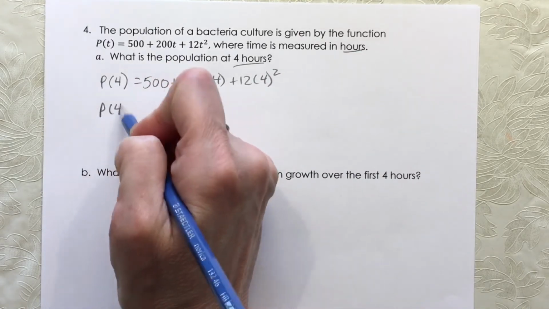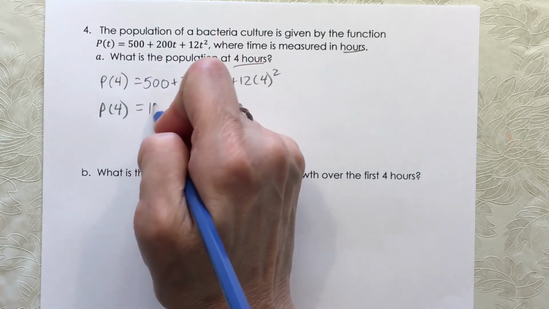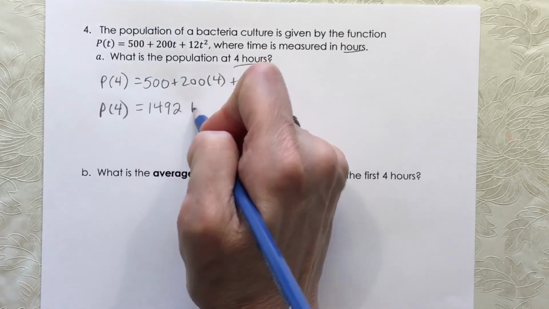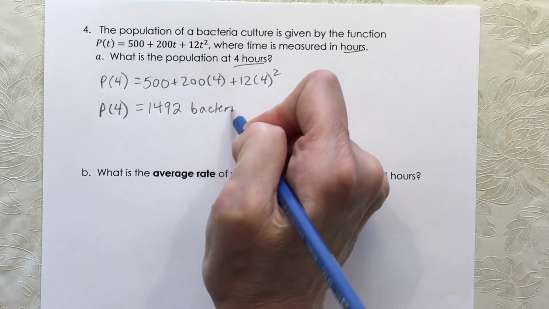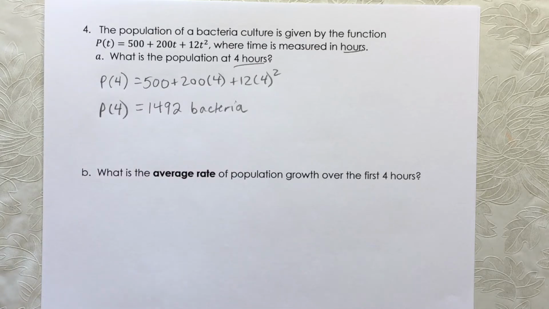And we can enter that into our calculator. And we get 1,492 bacteria. So at 4 hours, there would be 1,492 bacteria.